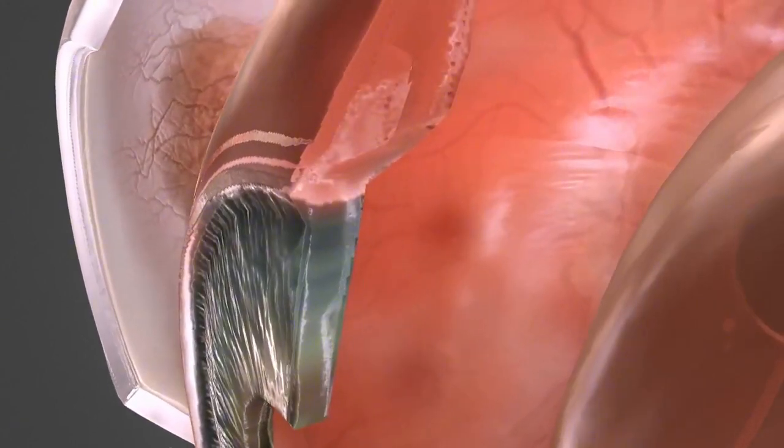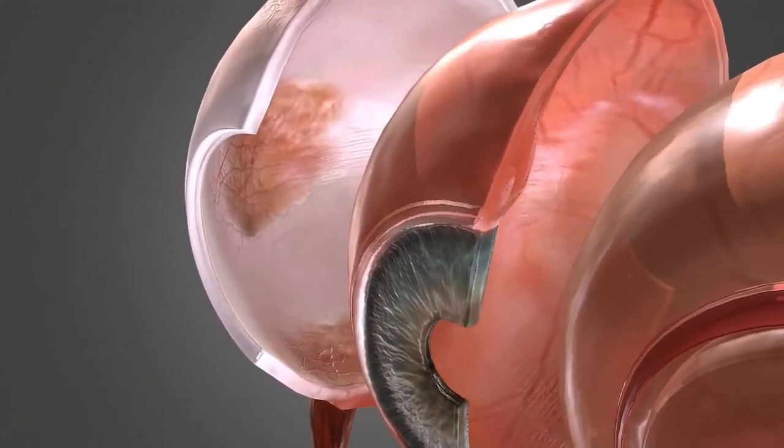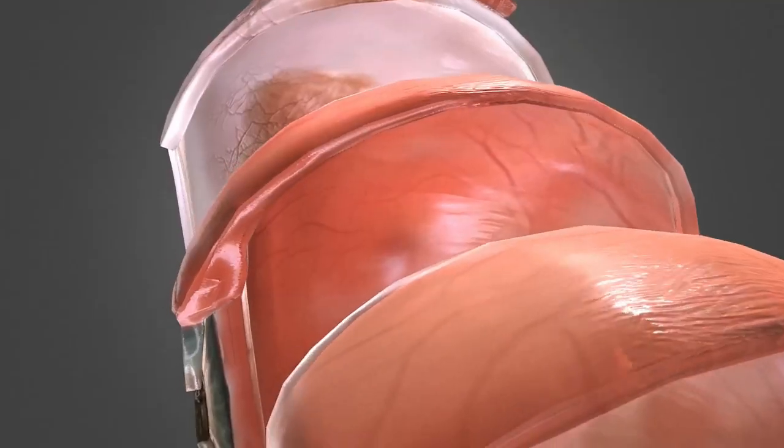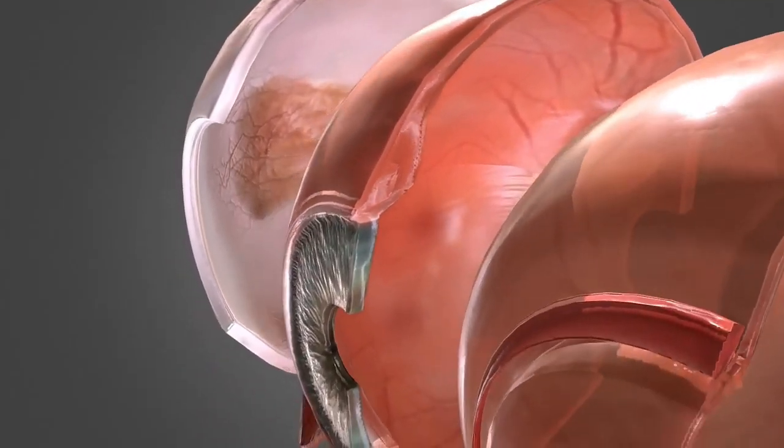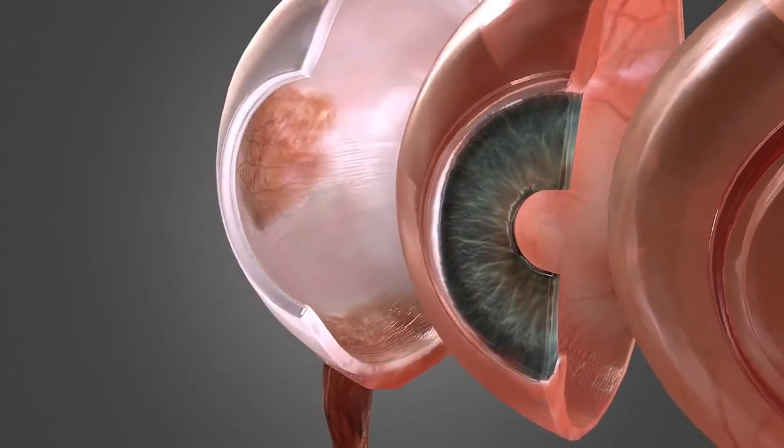Pupil. A small opening in the iris is known as a pupil. Its size is controlled with the help of iris. It controls the amount of light that enters the eye.